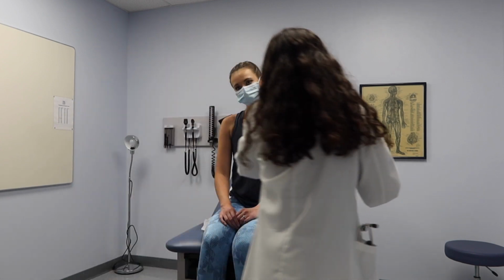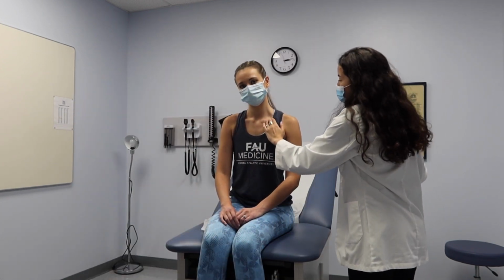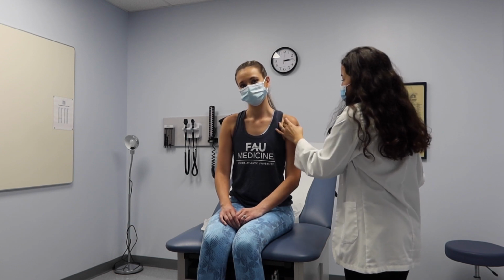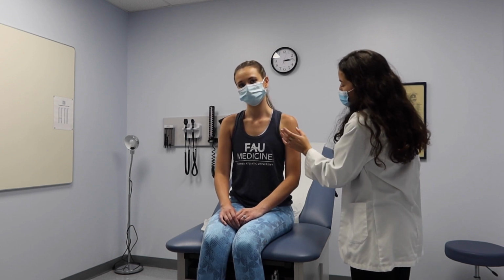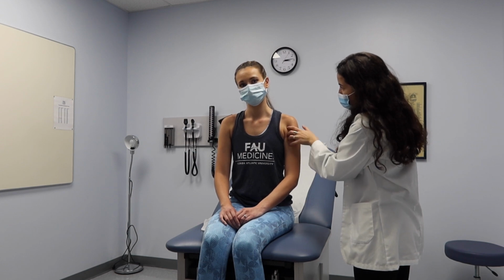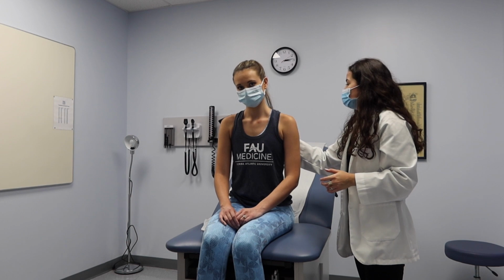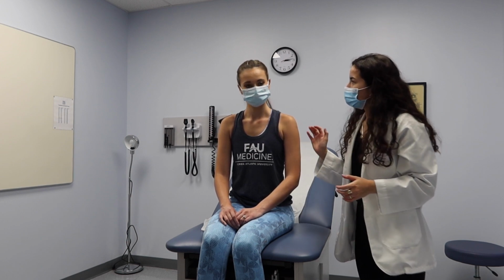And the same on the other side, starting on the manubrium, clavicle, AC joint, coracoid process, greater tubercle, biceps tendon. Any pain? No. And then supraspinatus, infraspinatus. No pain with that? No.